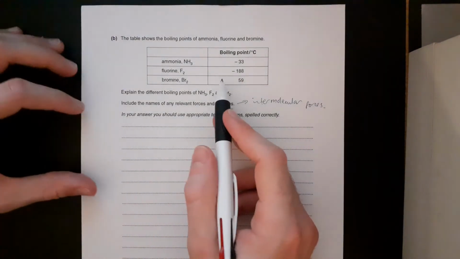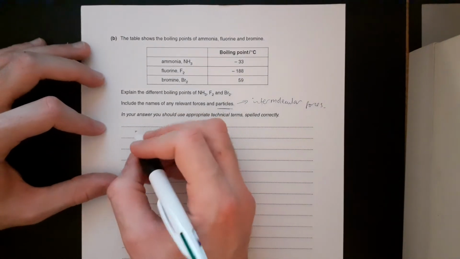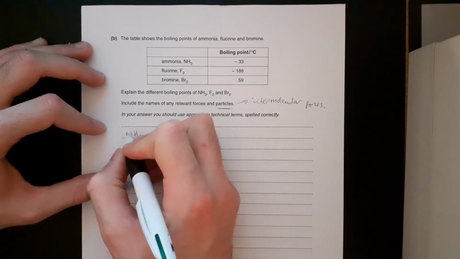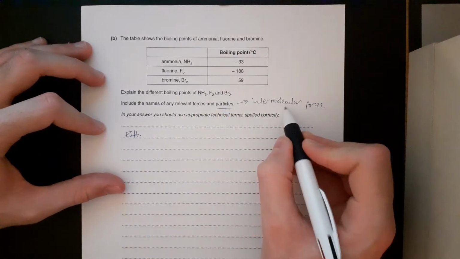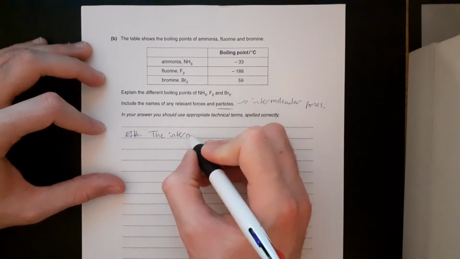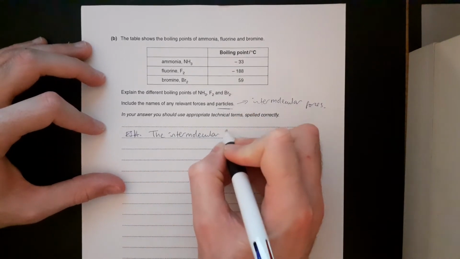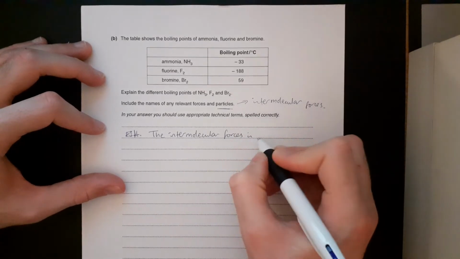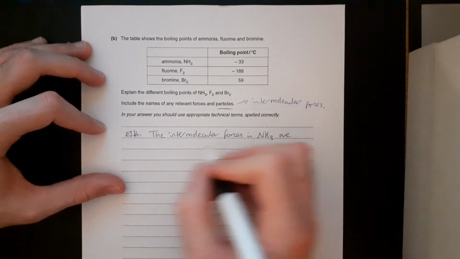So let's just list these, shall we? I think that's probably a good place to start. So NH3, let's get this in. So let's say the intermolecular forces in NH3 are hydrogen bonds.